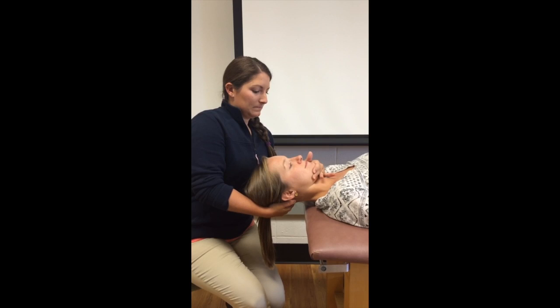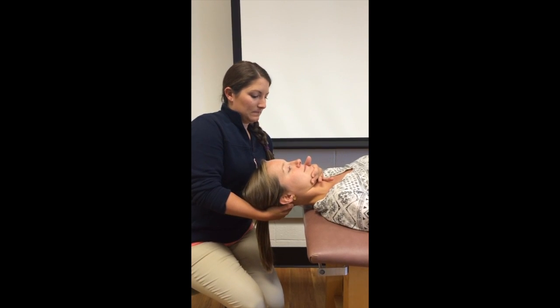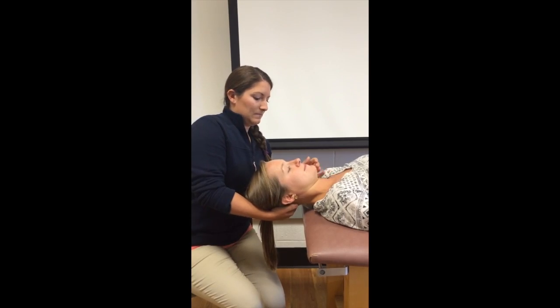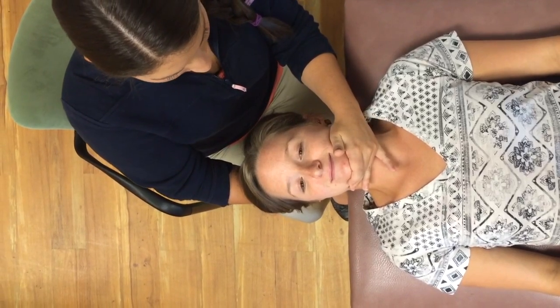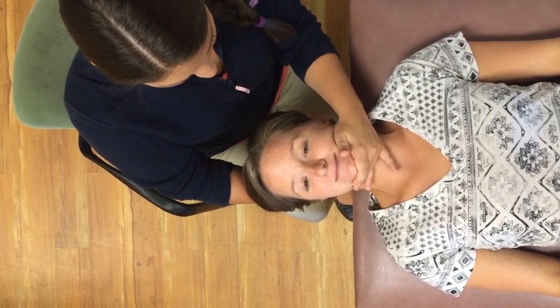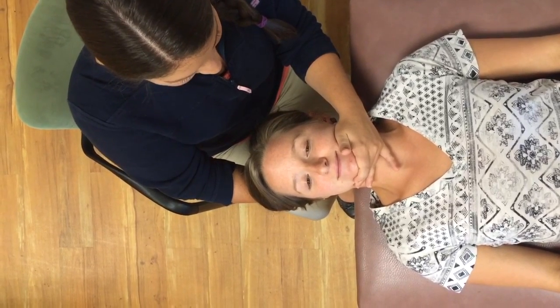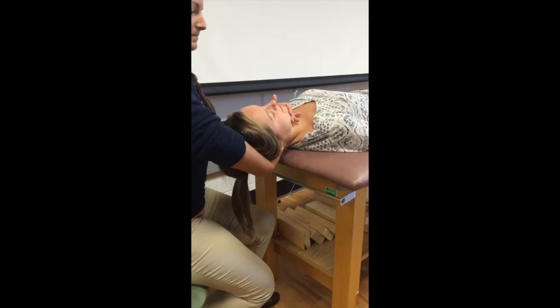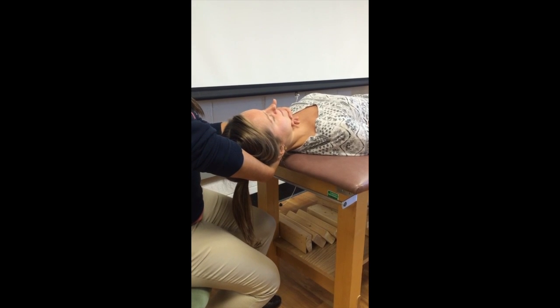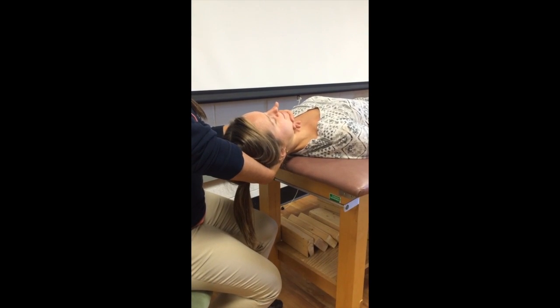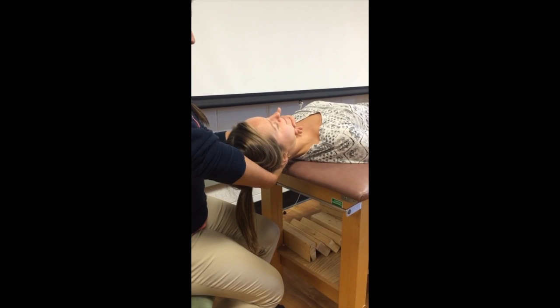With the patient supine on the table, you'll support the head under the occiput with one hand, while the other hand will hook around their chin. It's important to lift the pinky finger so not to compress their airway, and also be careful not to perform this handhold on someone with TMJ dysfunction or pain. Bringing the patient into a neutral cervical spine position, apply a small distraction force of about 14 kilograms for 30 seconds.